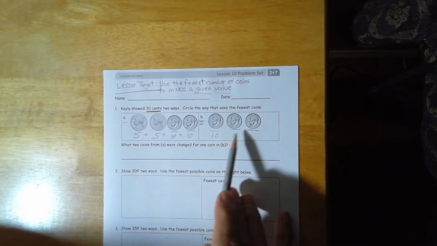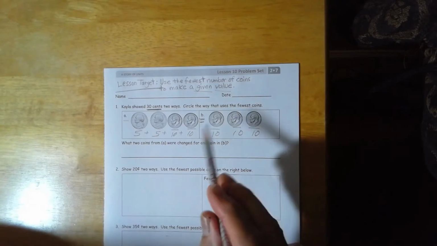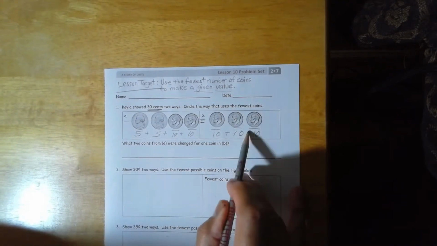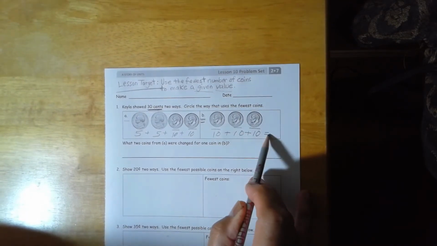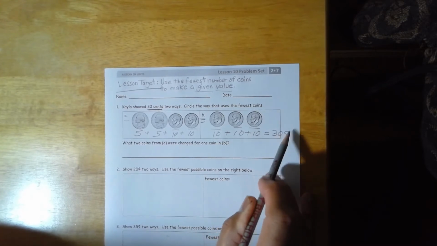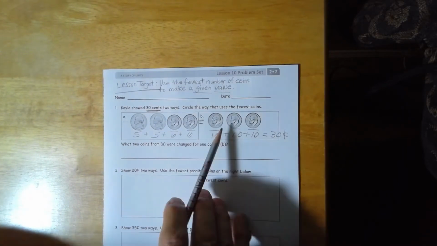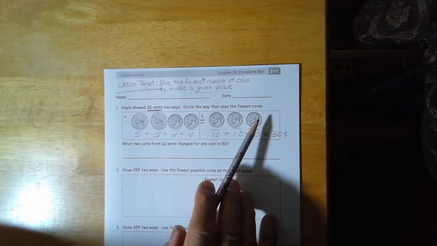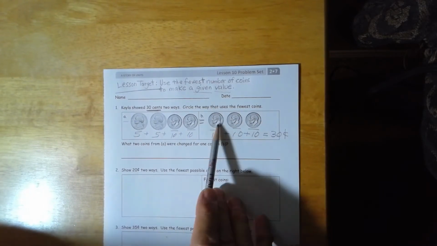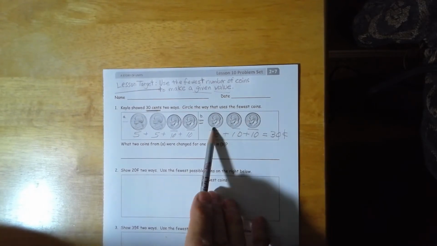In part B, you notice that Kayla used only 3 coins, and each of them is a value of 10 cents. So 10 plus 10 plus 10 equals 30 cents. So she used 3 coins instead of 4 coins. So she used fewer coins in part B.